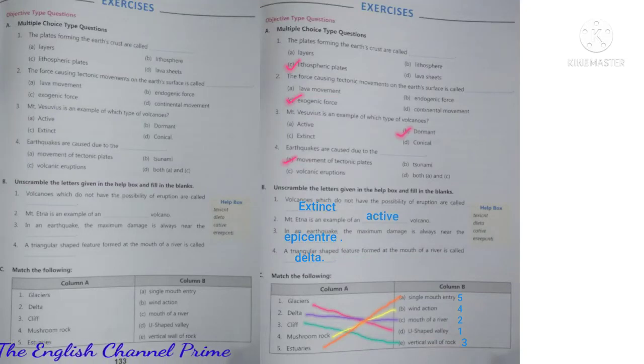A. MCQs. The plates forming the Earth's crust are called as, yes, it is called as lithosphere plates. Second, the force causing tectonic movements on the Earth's surface is called, yes, it is called as exogenic force. Third, Mount Vesuvius is an example of which type of volcanoes? Yes, it is a dormant volcano. Fourth, earthquakes are caused due to the dash. B. Yes, it is option A.